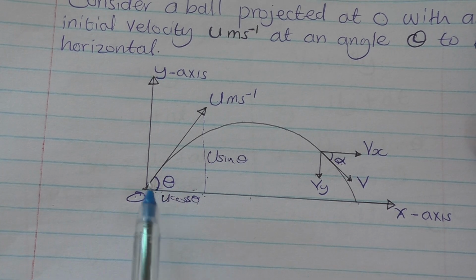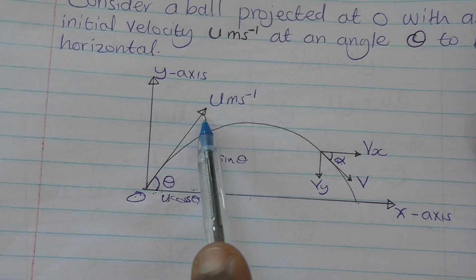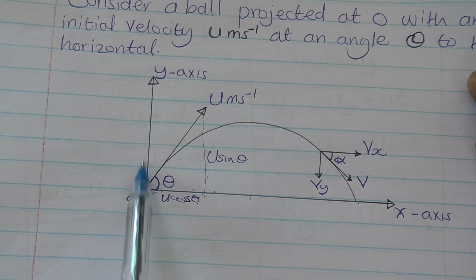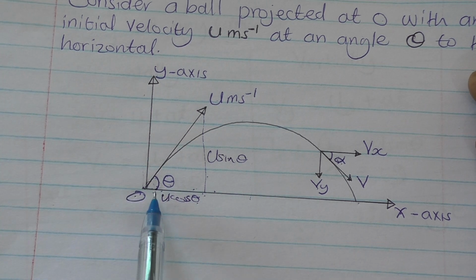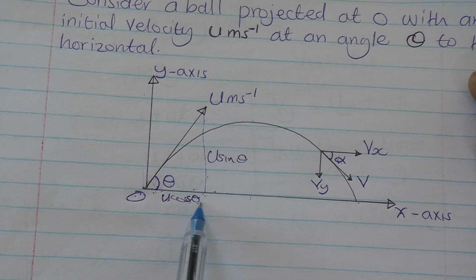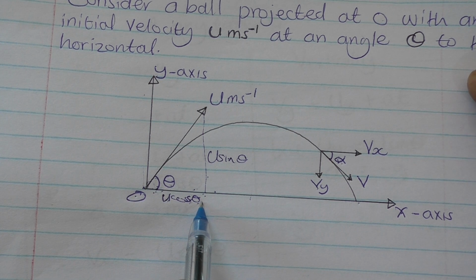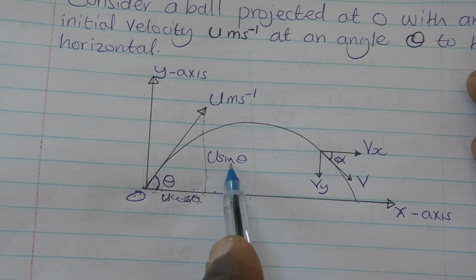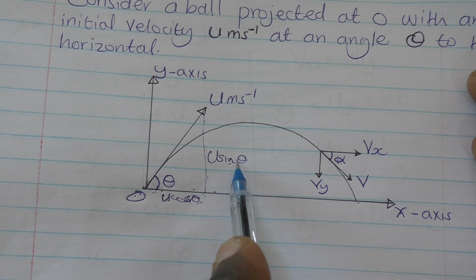So since it is acting at an angle, it's not purely horizontal, neither purely vertical, but it has a horizontal component, which is u cos theta when we resolve using SOHCAHTOA. Then the vertical component of velocity will be u sin theta.